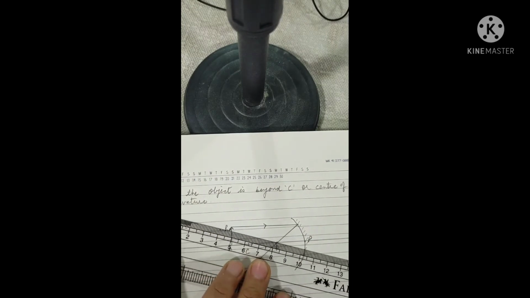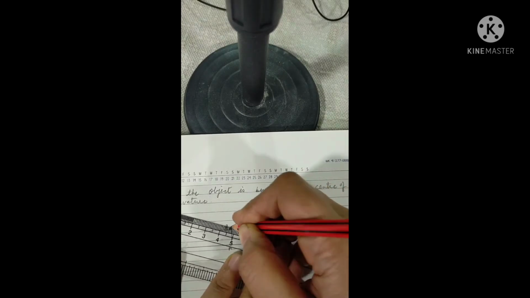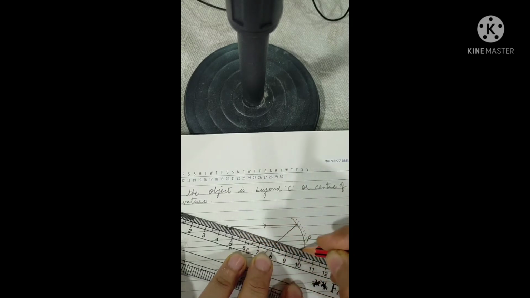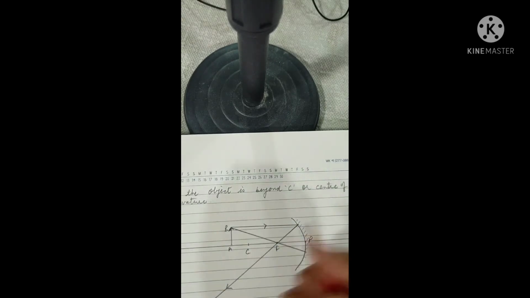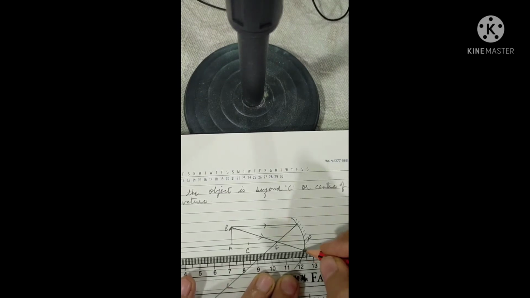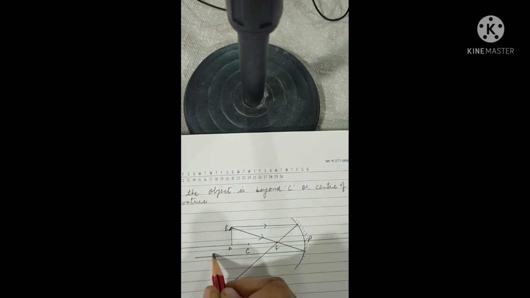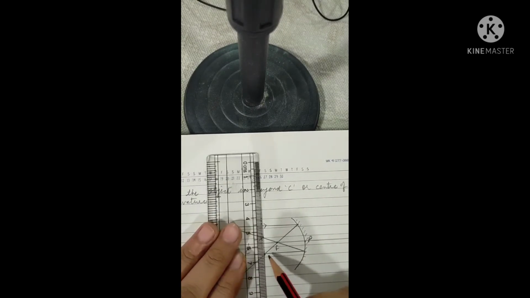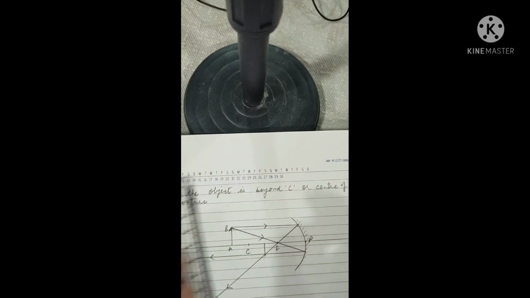Now the second ray of light will be coming through the focus of the mirror, again from the tip of the object, through the focus, striking the mirror, and after striking the mirror it is going to get parallel to the principal axis as per the rules. So this is going to pass through here, and if I see both the reflected rays, they are meeting at this point. So I'll be joining this point to the principal axis with a straight line like this.